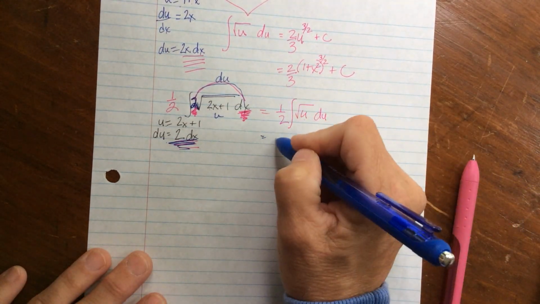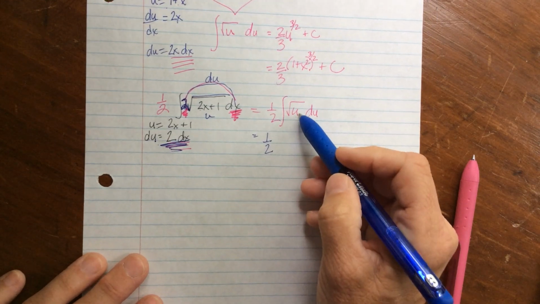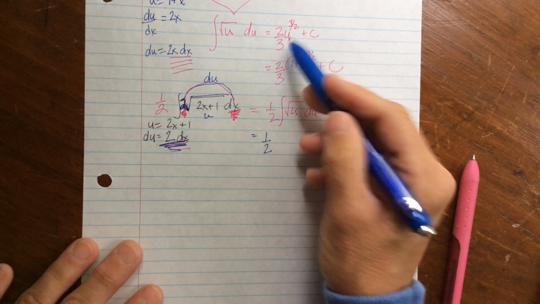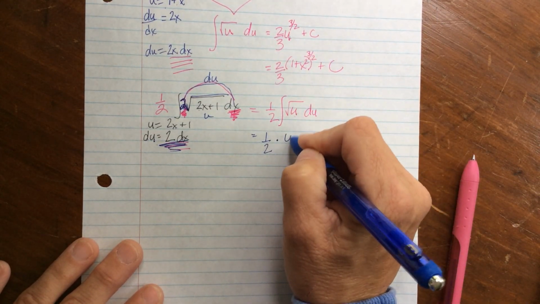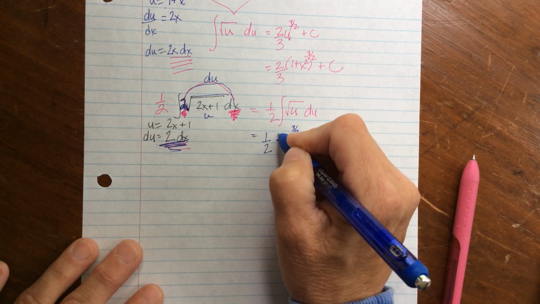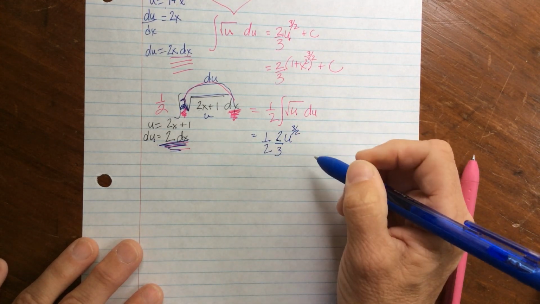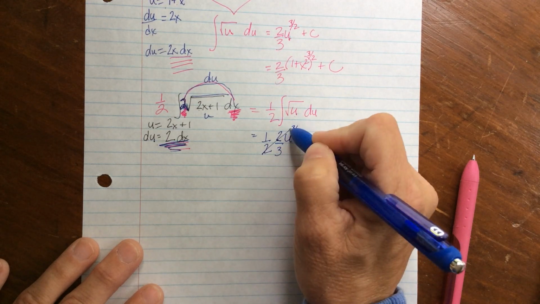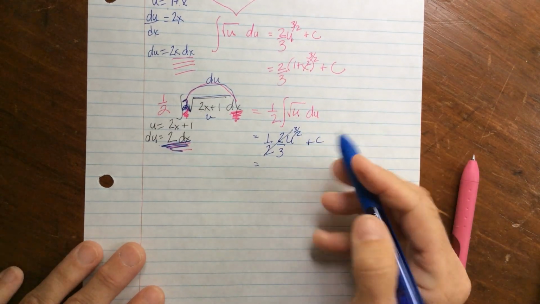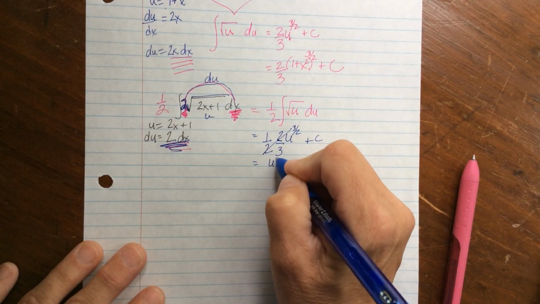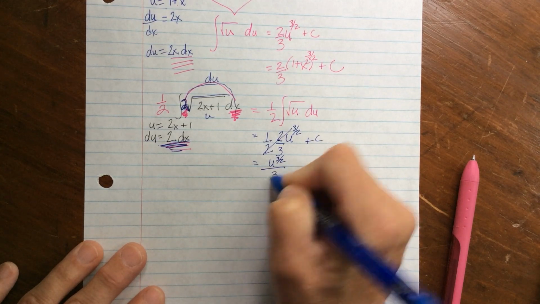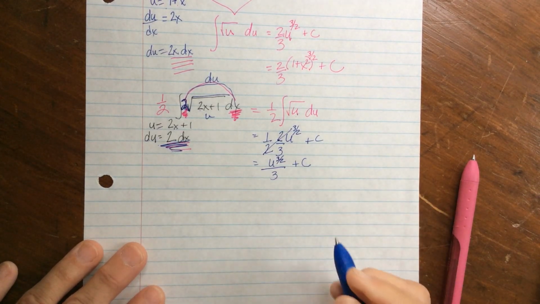All right, so finding the antiderivative of u to the 1/2, we actually did it up here. So u to the 3/2 times 2/3 plus c. I like that those 2's cancel. And now I have u to the 3/2 over 3 plus c.